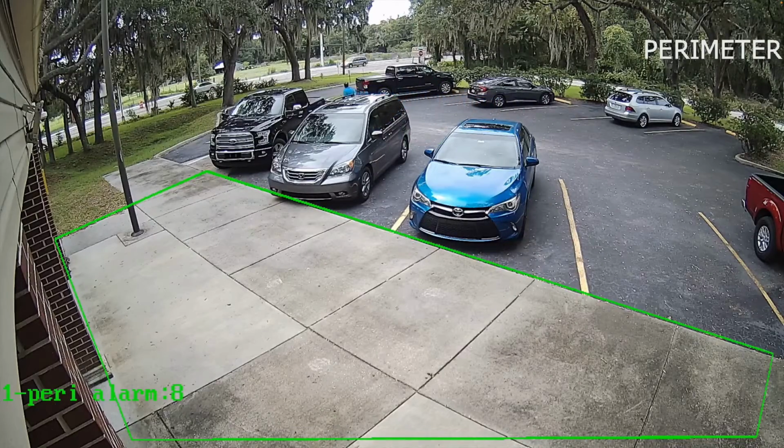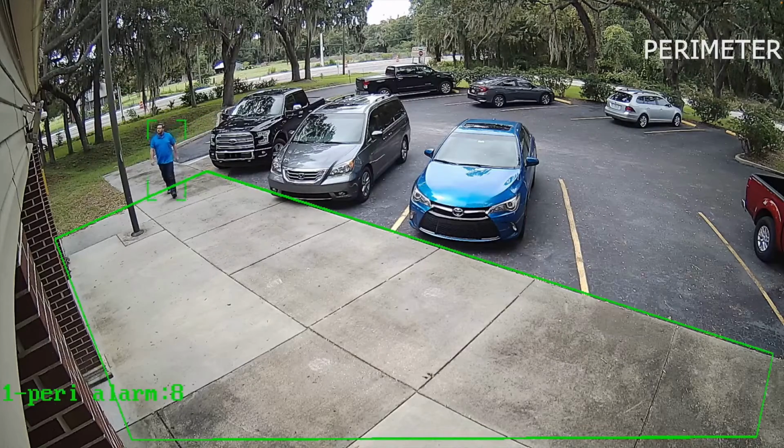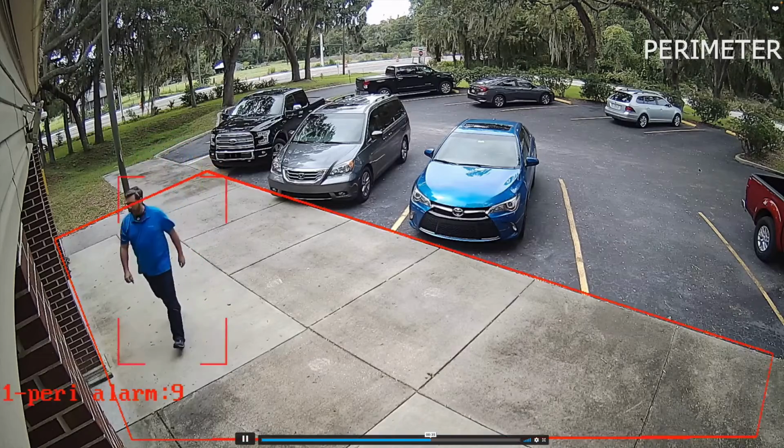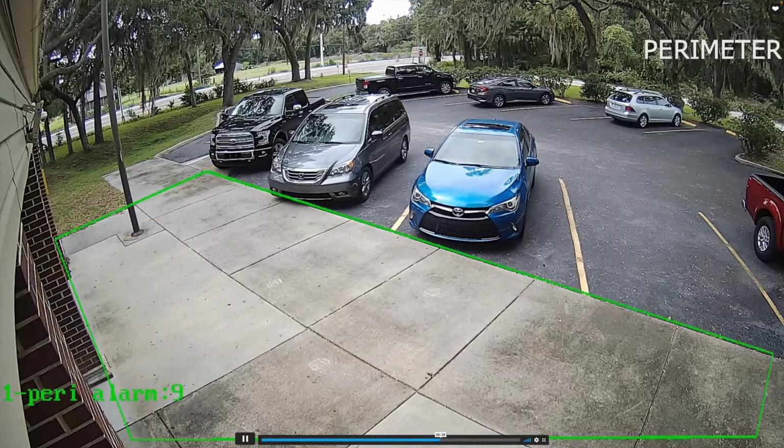And then as the person walks back around, everything's green until he hits that perimeter that we've drawn, and then it turns red, which we then can set an alert or notification. So that's how the Visualint system works.